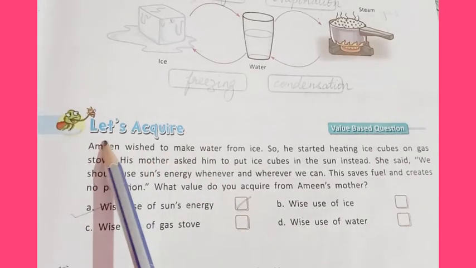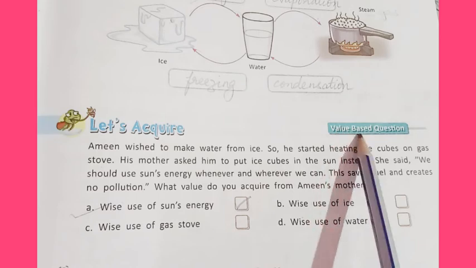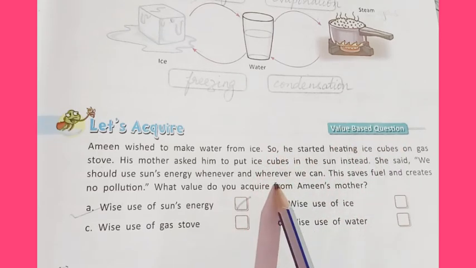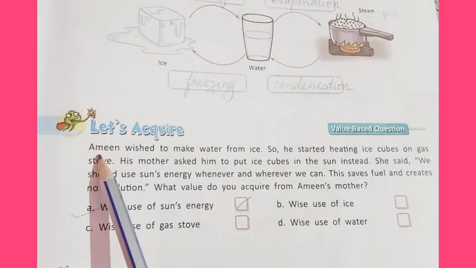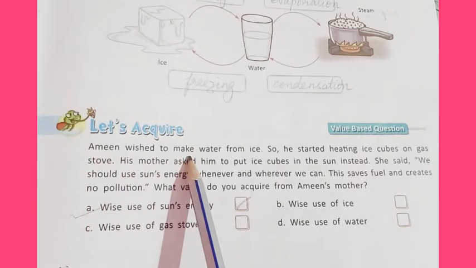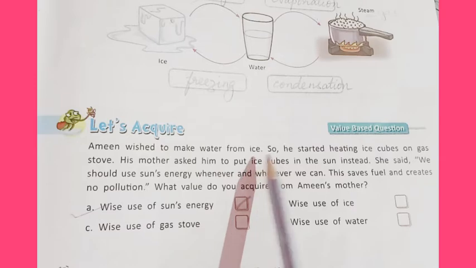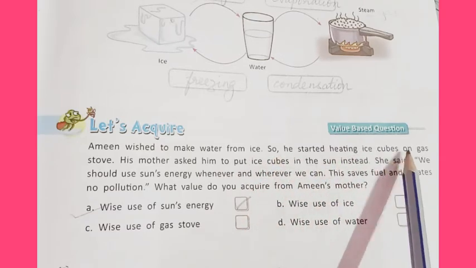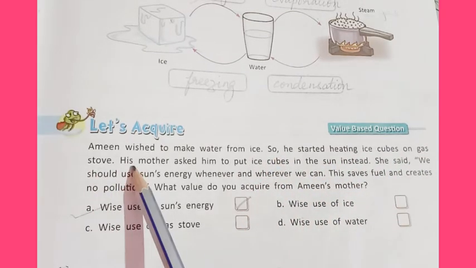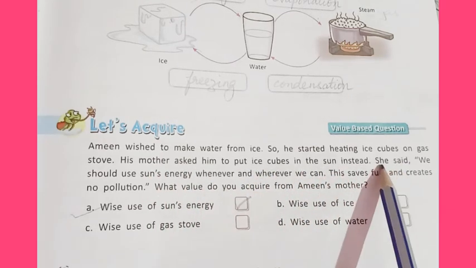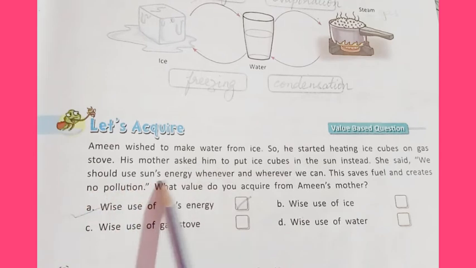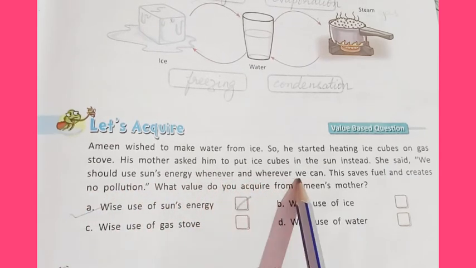Now next is let's acquire or value based question. Here a paragraph will be given and you have to find out the correct answer from the options provided. So let's read the paragraph first. Here said, Amin wished to make water from ice. So he started heating ice cubes on gas stove. His mother asked him to put ice cubes in the sun instead. She said, we should use sun's energy whenever and wherever we can.